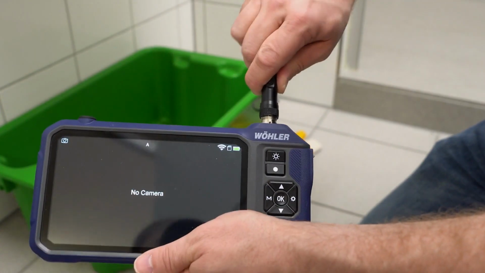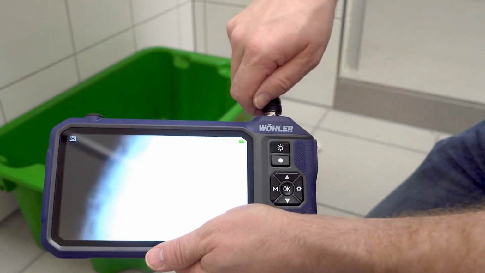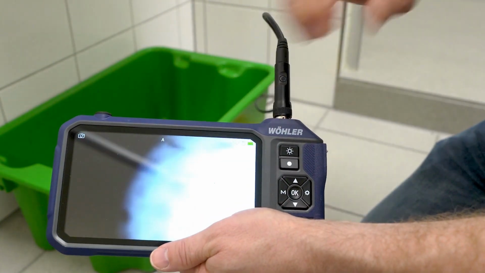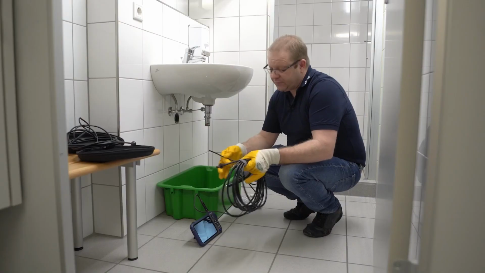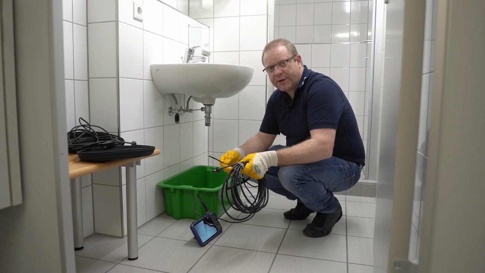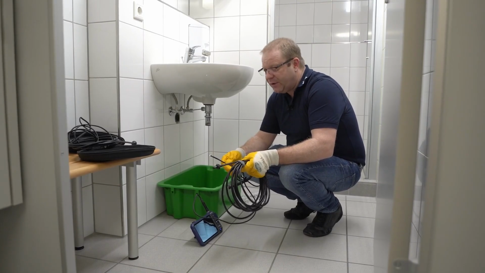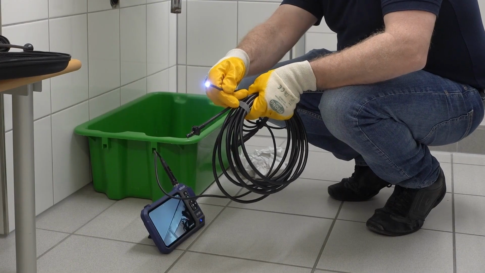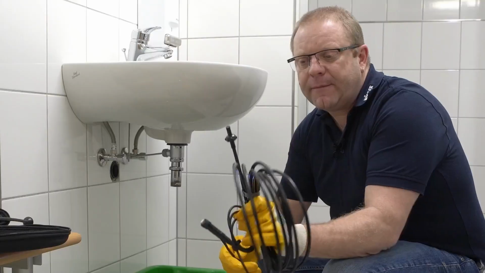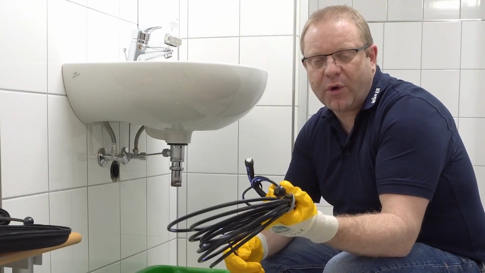We also have other probes for the VE 500, so let's just take a look into the cavity next to the pipe to see if anything has changed there. For that, I quickly reconfigured everything. We have several different probes here. Here I have this really small probe, which is great for getting into cavities. And then there are also longer probes.